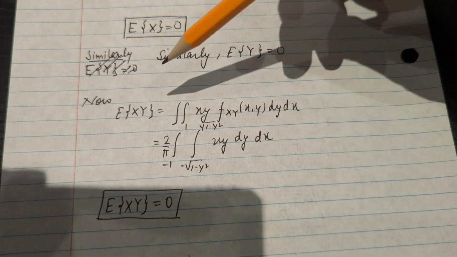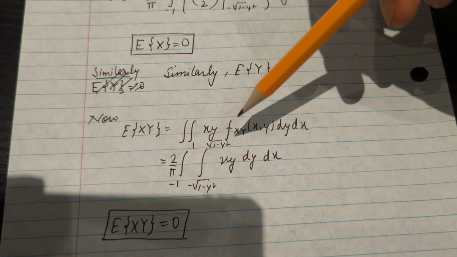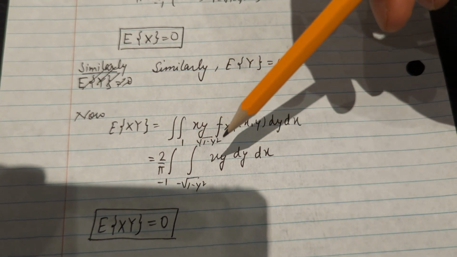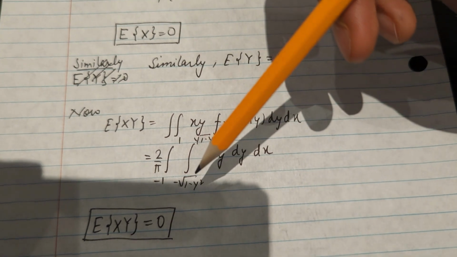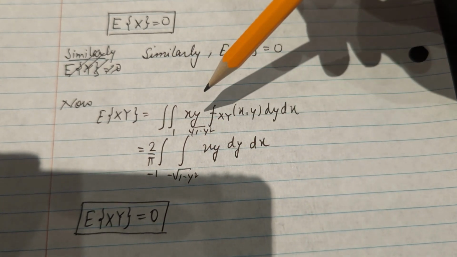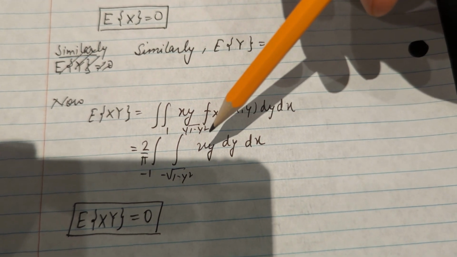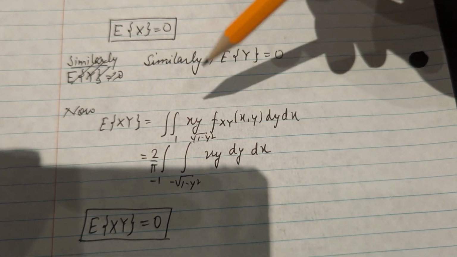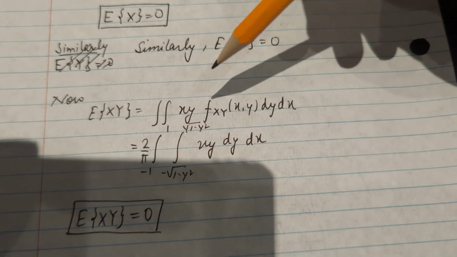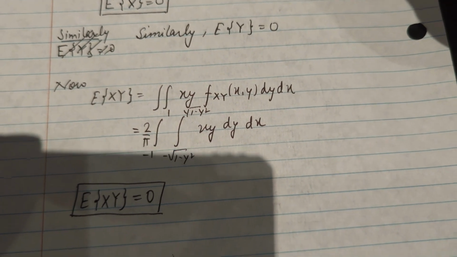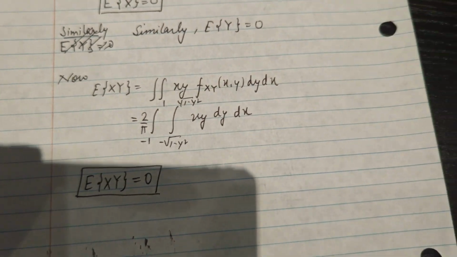And now expectation of xy is the integral of xy fxy dy dx. If we do it with respect to x, the limit goes from minus under root of 1 minus y square to plus under root of 1 minus y square, and it again becomes x square by 2 times y, with x going from minus to plus under root of 1 minus y square. So expectation of xy is also 0.